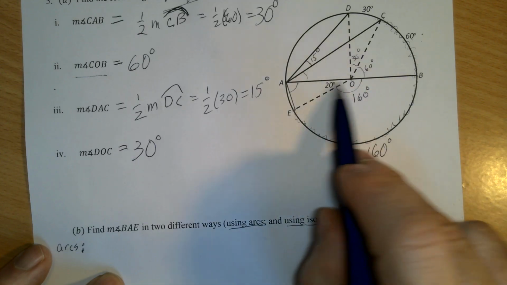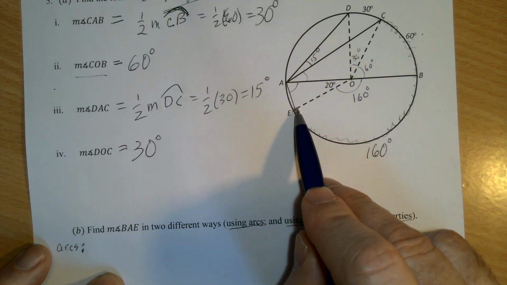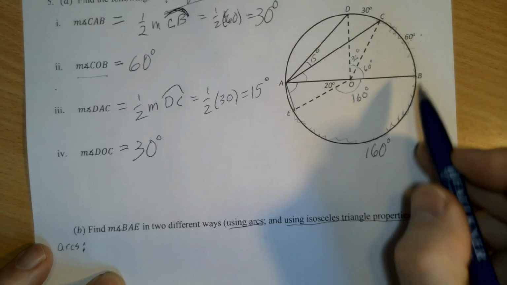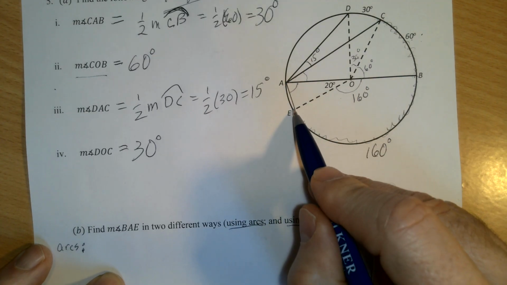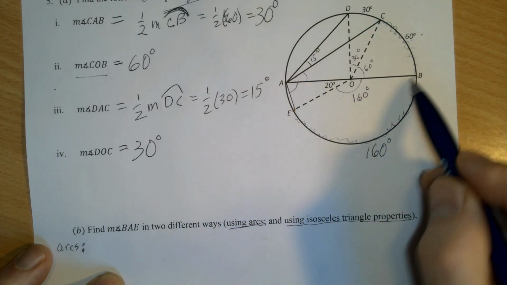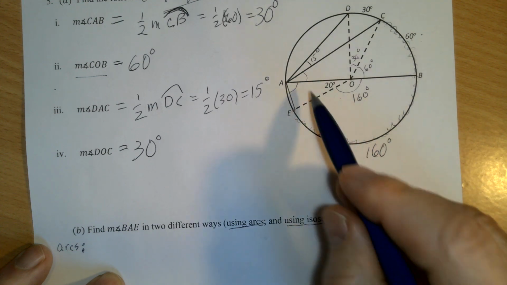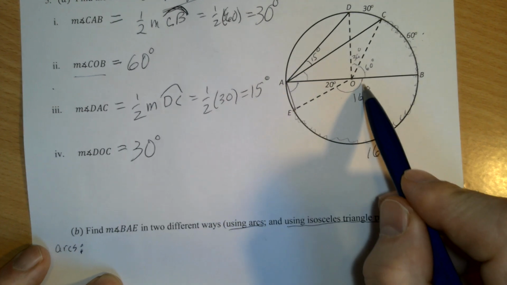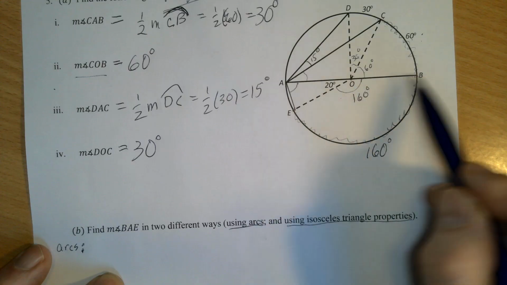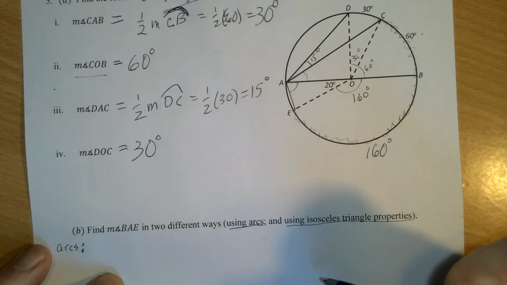Okay, well, this inscribed angle, BAE, what we're looking for, intercepts the circle at E and B. Since it's an inscribed angle, it's going to have half the measure of the central angle that intercepts it at BE.